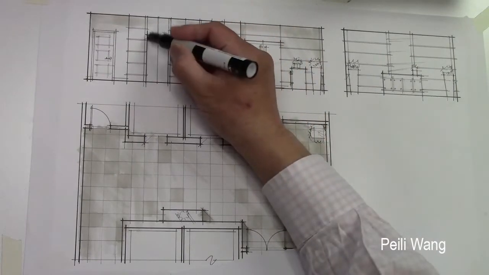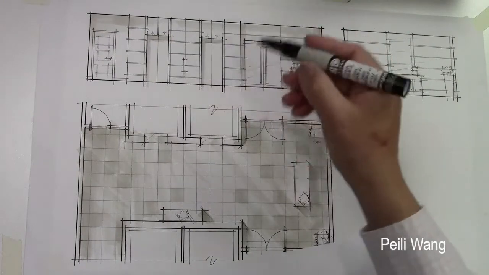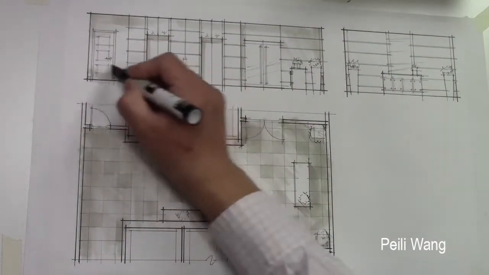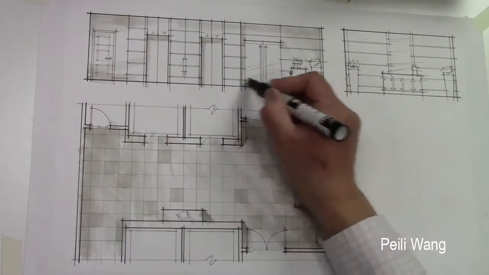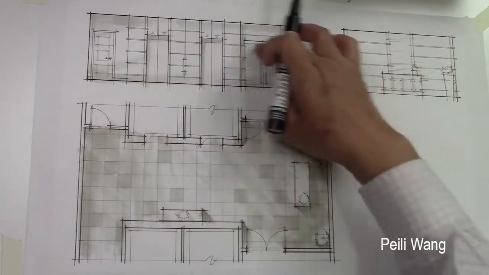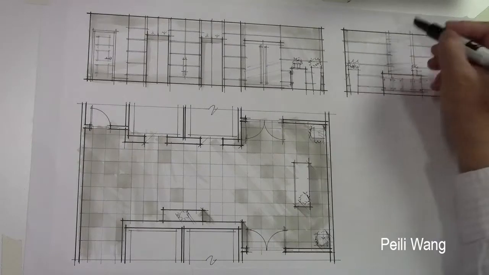And also this is a, later I'm going to use a ruler. And the bottom, dark also. So keep this side typical light color, working at the same time.